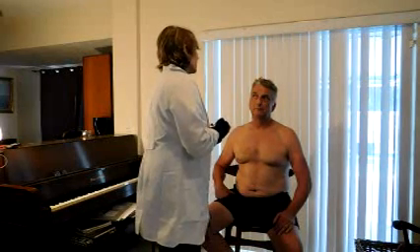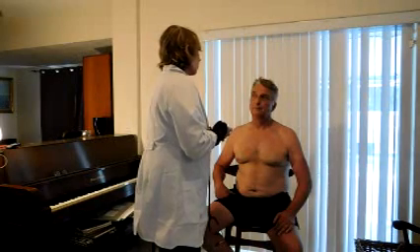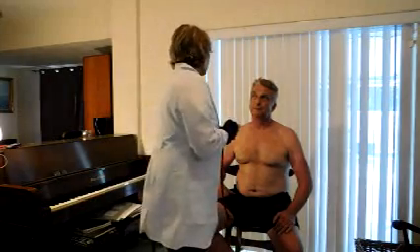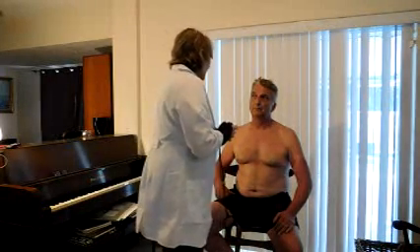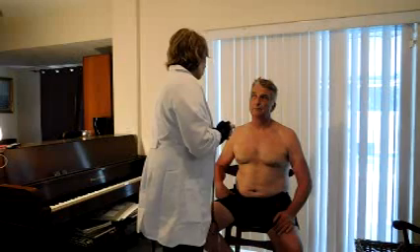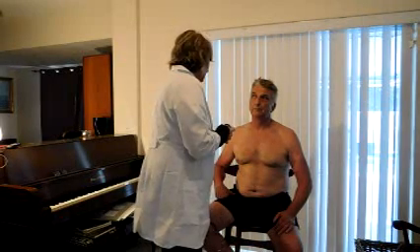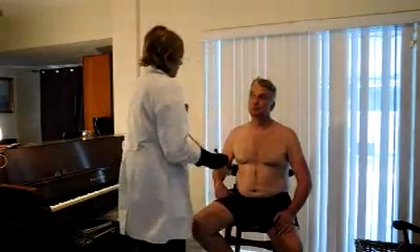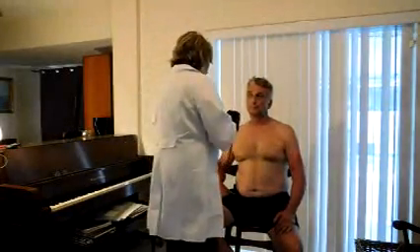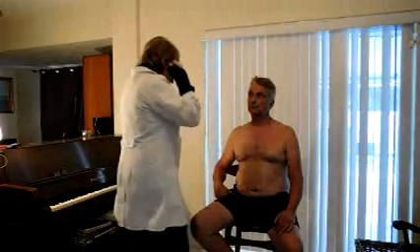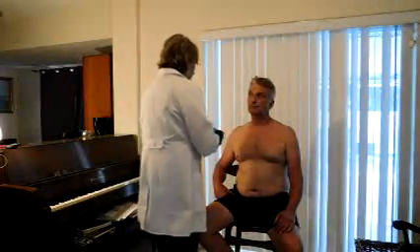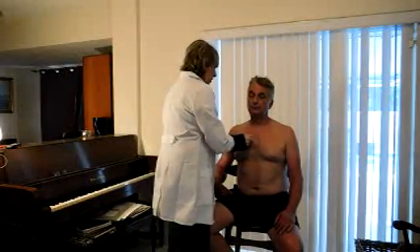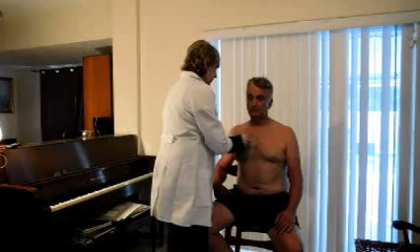Now S3 comes after S2 and S4 comes before S1. And S2 is heard loudest at the base of the heart, and S1 is heard loudest at the apex. And S1 correlates with a pulse. Now, I'm going to be auscultating your chest, starting at the aortic area, which is the 2nd intercostal space, right sternal border.